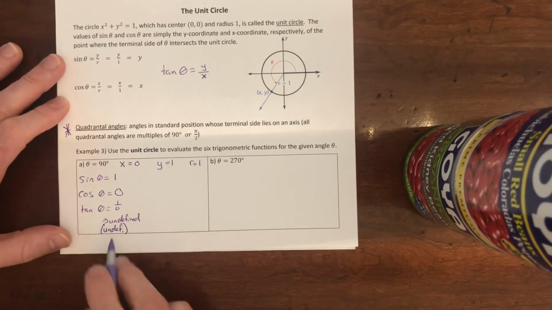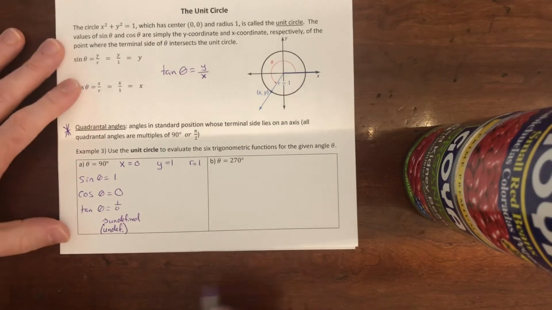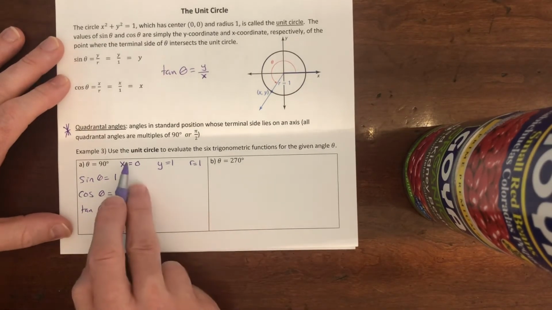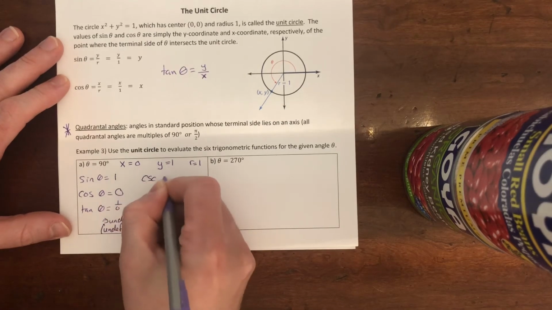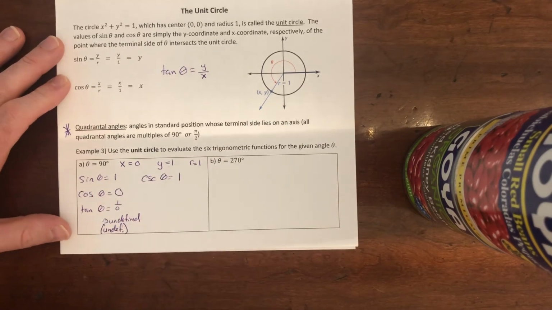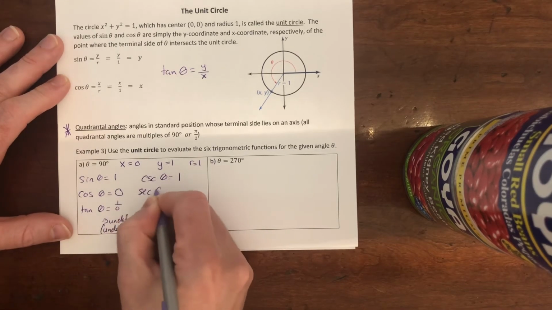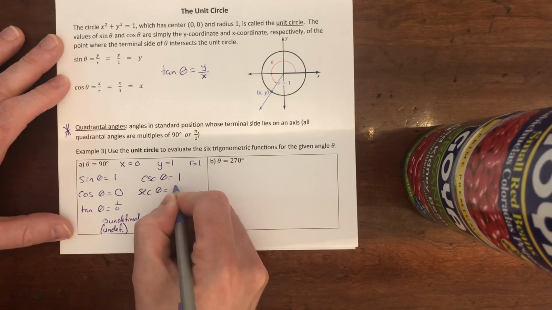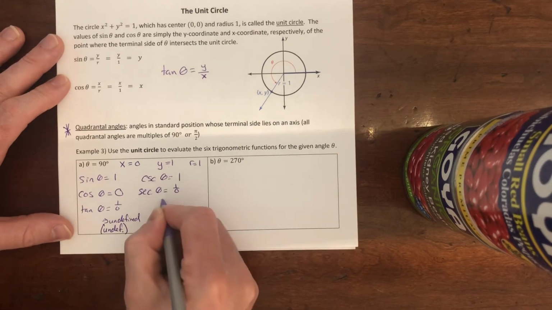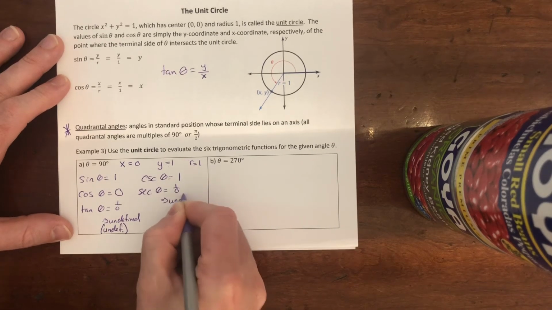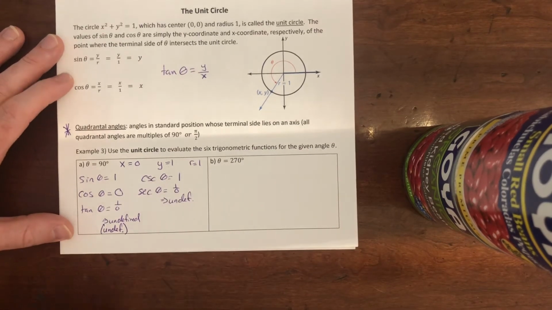I'm just going to say undef, which stands for undefined. Now our other functions: cosecant of theta would be 1. Now this is 0 over 1, so when we flip for the secant, it's 1 over 0, so that will also tell us that it's undefined.